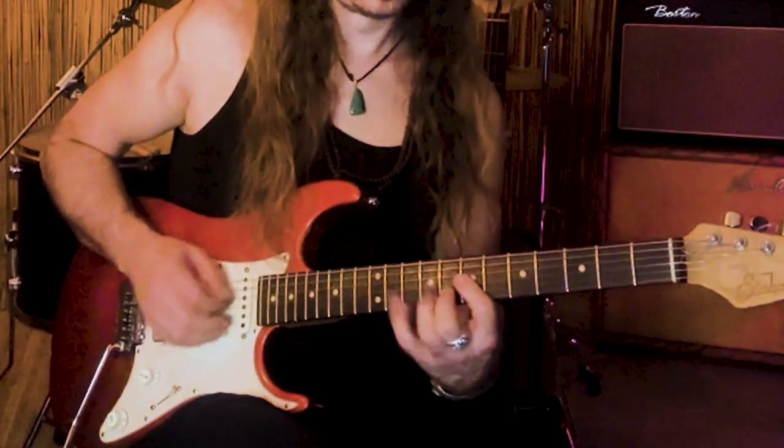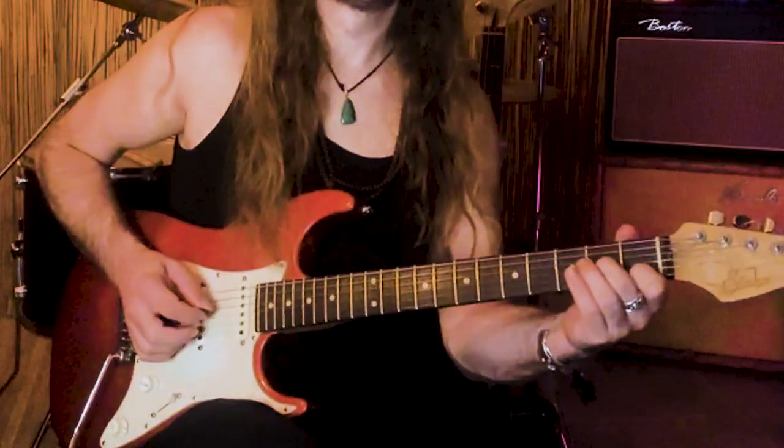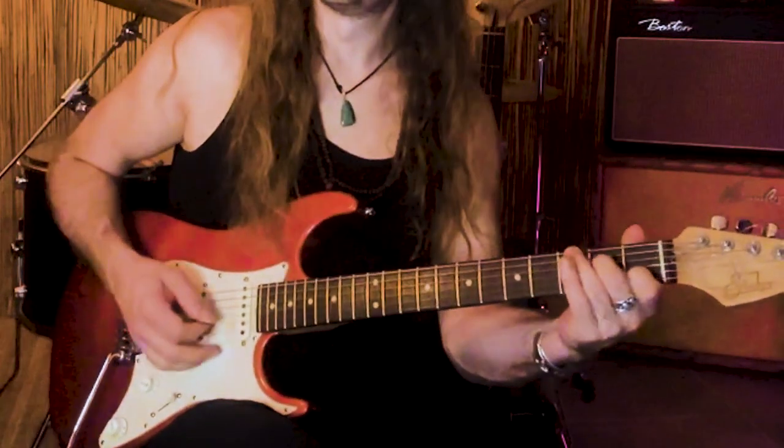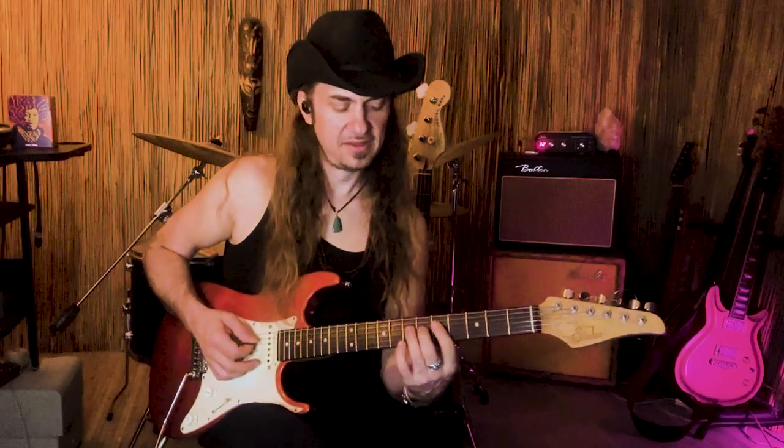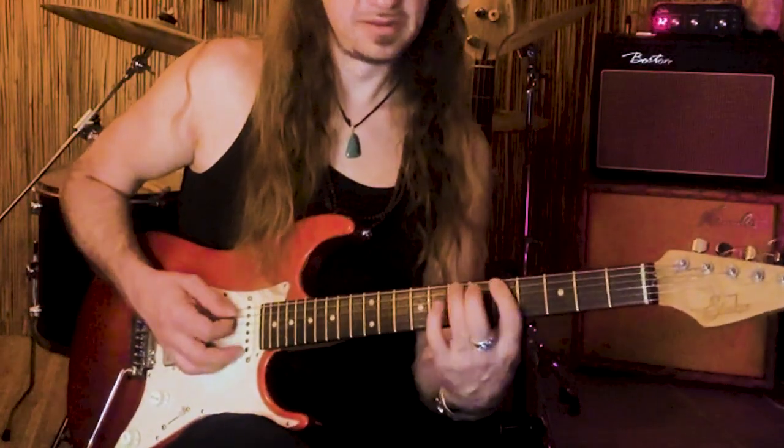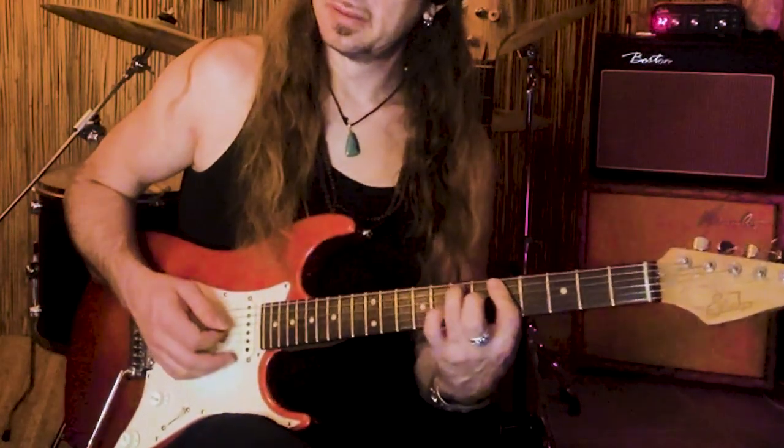And I'm going to try to find that same phrase all over the fretboard. Take that phrase, put it up here. Put it here. That's awesome. Put it down here.